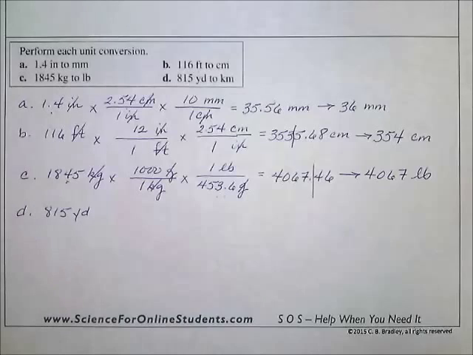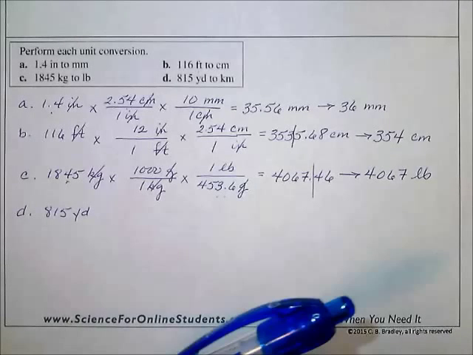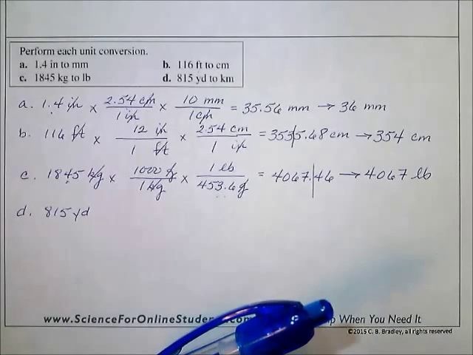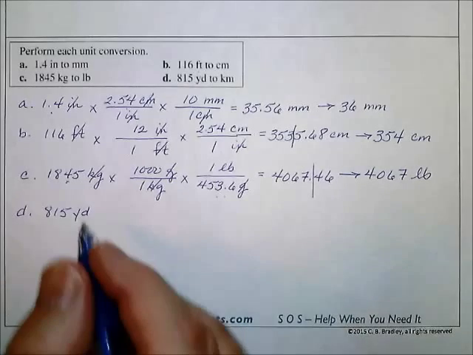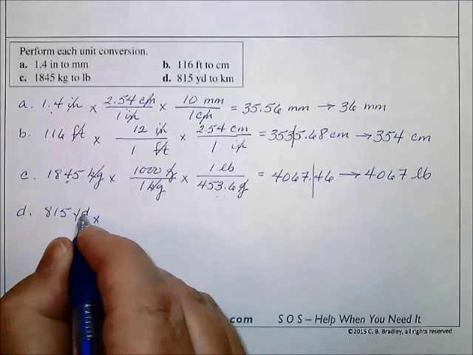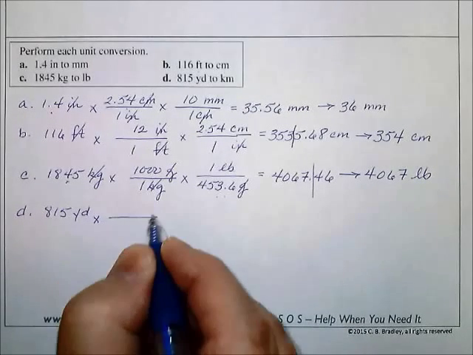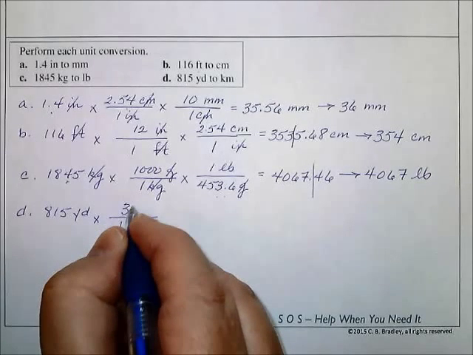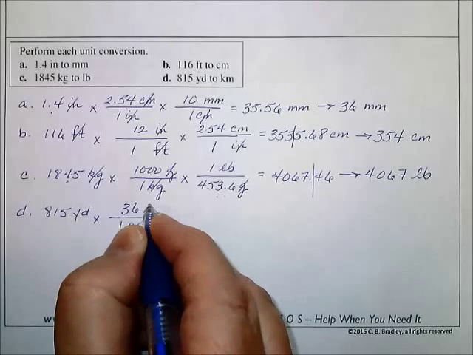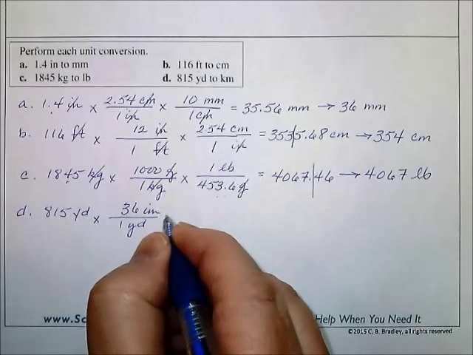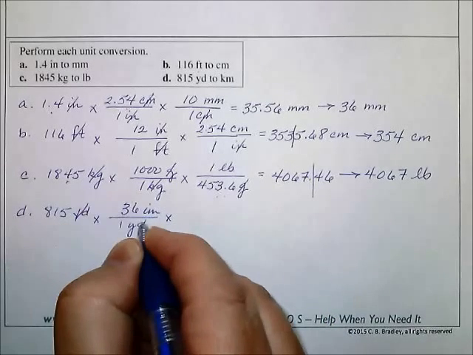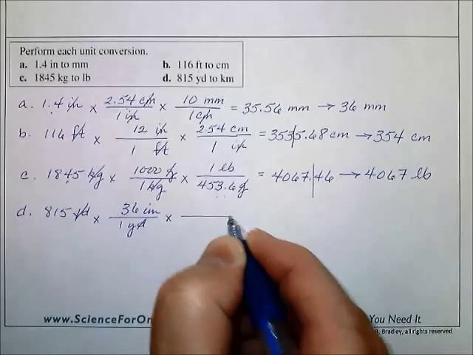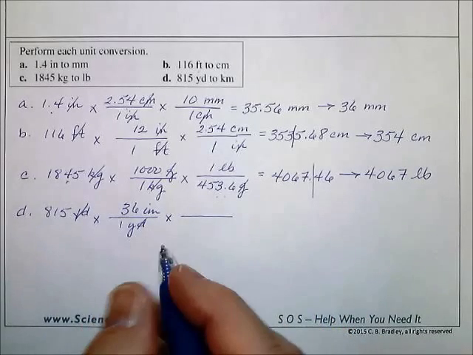Other conversion factors certainly exist, but this is the one that has an unlimited number of significant figures. So, from yards to inches, 1 yard is 36 inches. Yards cancel.